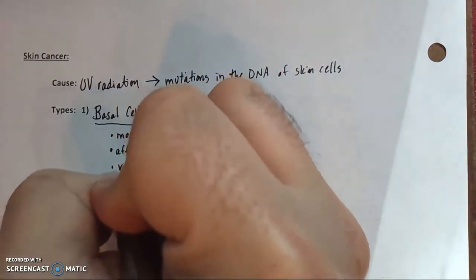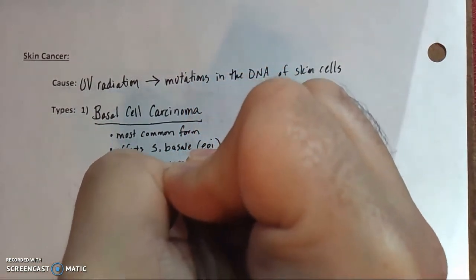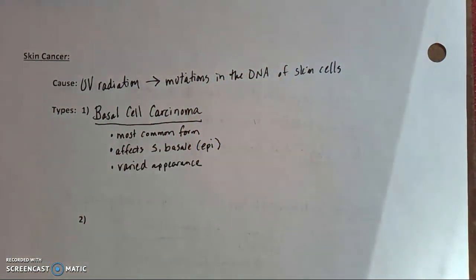It has a varied appearance, and I will put some pictures of these different types of cancers. Some of them are a little bit graphic because they involve different removal of skin, but you'll be able to see what some of these cancers look like, and you can do a quick search to do that too.